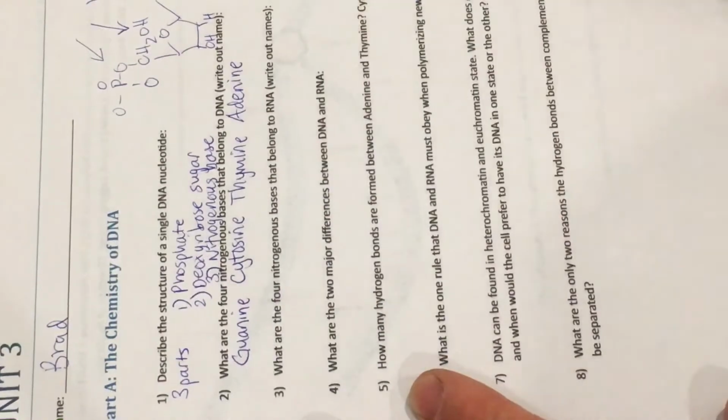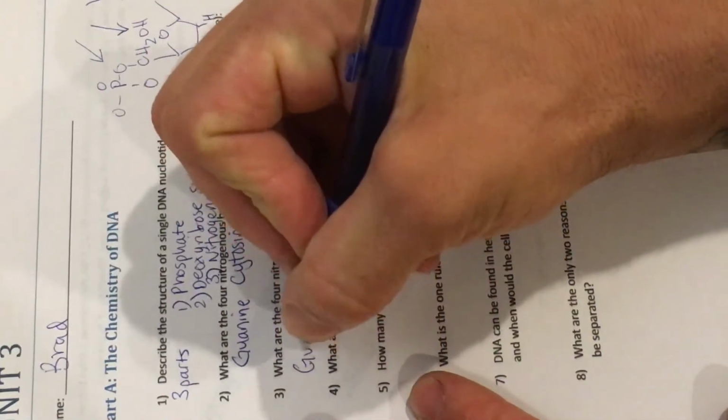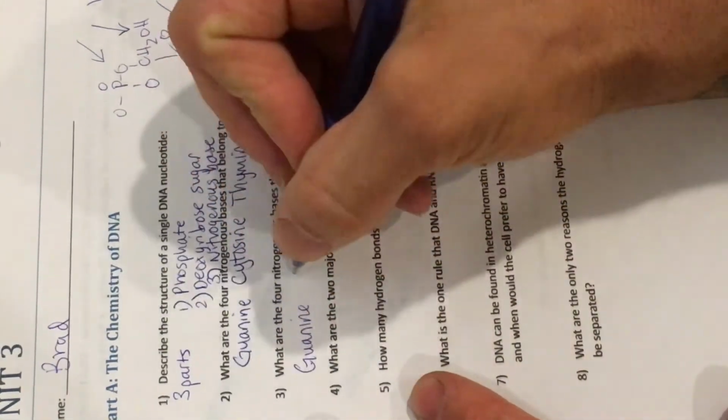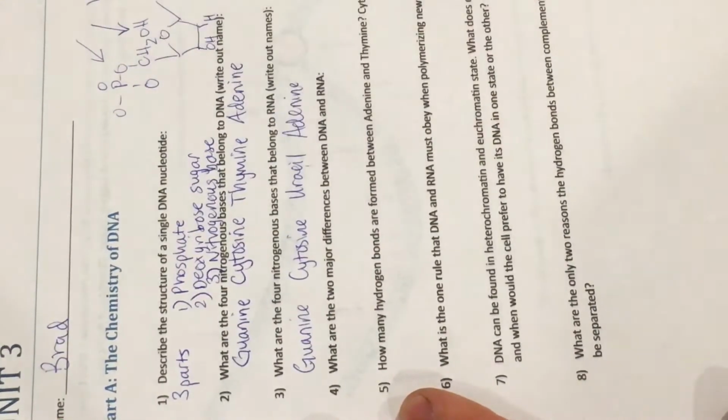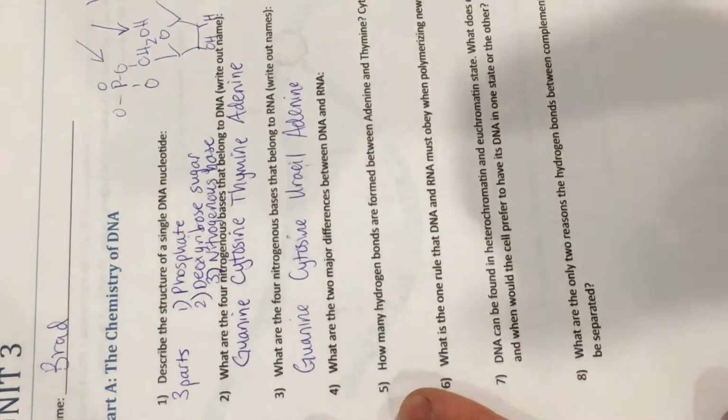And then the next question is, what are the four nitrogenous bases that belong to RNA? All right, so that would be the same: guanine, cytosine. But instead of thymine, RNA uses uracil and then adenine as well. Okay? All right, the next question, what are the two major differences between DNA and RNA?